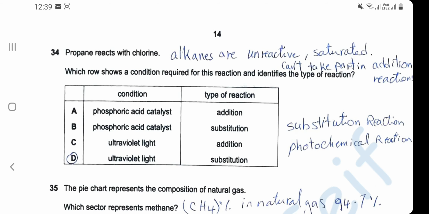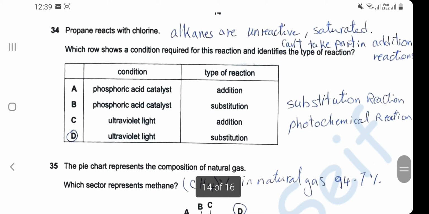So the reaction here will not be addition. The type of reaction will be substitution, because alkanes are saturated compounds. We can only make a substitution reaction and not an addition reaction. The condition needed for the reaction is ultraviolet light, or we can say this reaction is a photochemical reaction. It needs light. The choice here, phosphoric acid catalyst, A and B are wrong. C, ultraviolet light, and D, ultraviolet light.